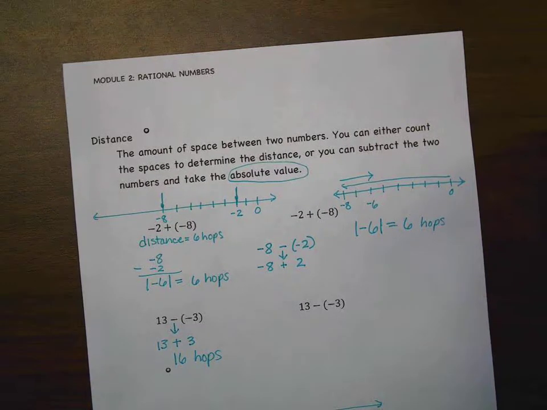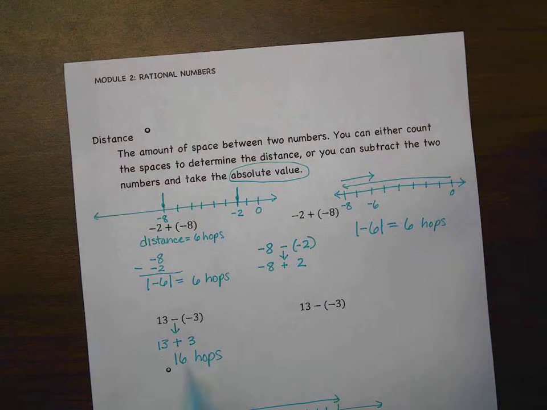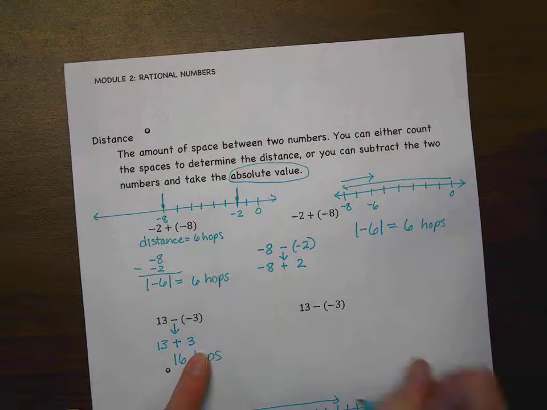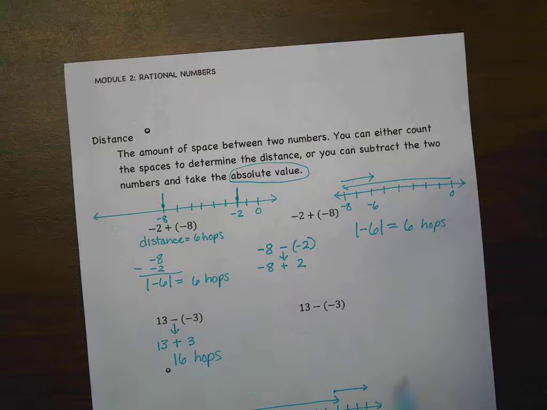Let's double check and see on the number line. So 0 is here. It says I'm supposed to go to 13 first. 1, 2, 3, 4, 5, 6, 7, 8, 9, 10, 11, 12, 13. Here's 13, right? Then it says that I'm taking away 3 negatives. Well, you can't take away something that's not there, so we remember the rule that subtraction is adding the opposite. So I'm actually going here, and that means that there is a distance of 16 hops.